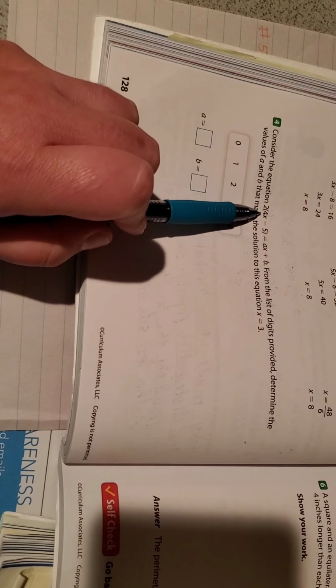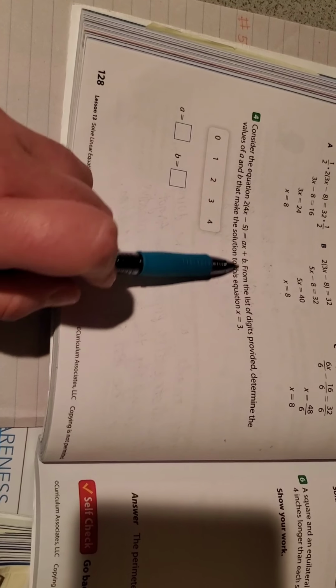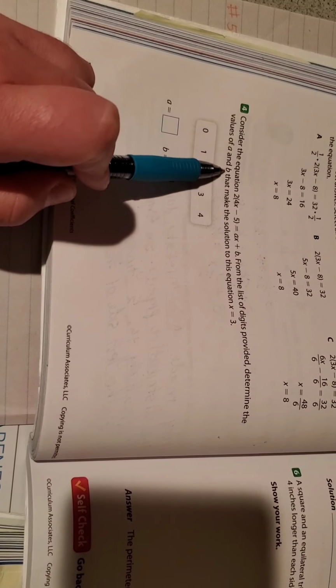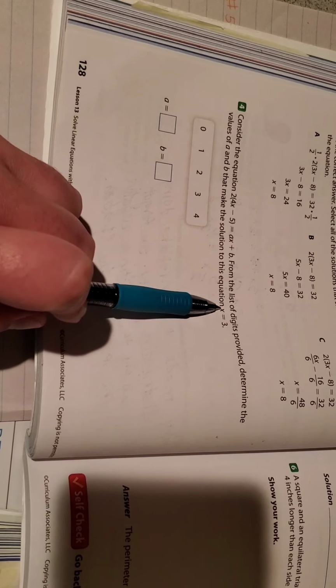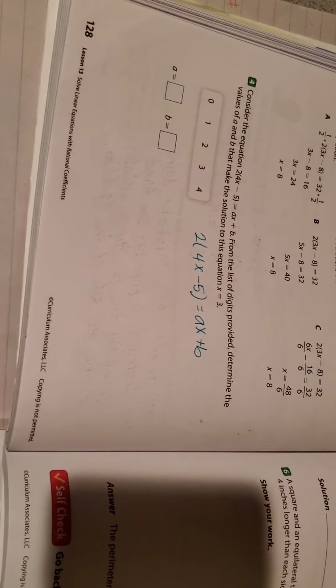So it says, consider the equation 2 times (4x minus 5) equals ax plus b. From the list of digits provided, determine the values of a and b that make the solution to this equation x equals 3. Okay, first thing we have to do is take our equation. I always write it down because it just makes it easier for me to look at if it's written in my handwriting for some reason. Okay. 2 times (4x minus 5) equals ax plus b.